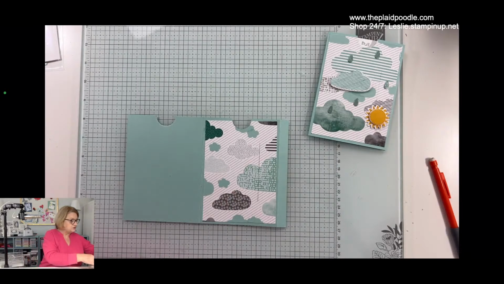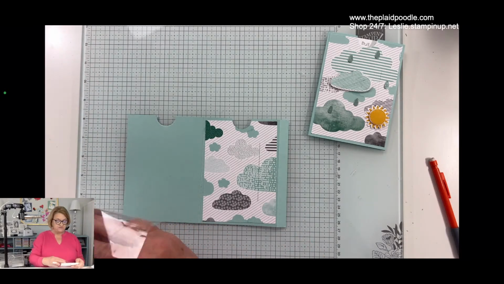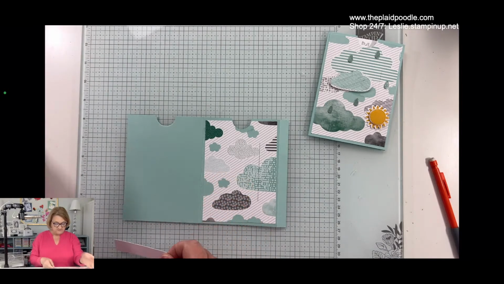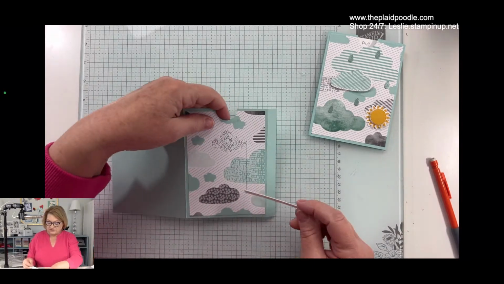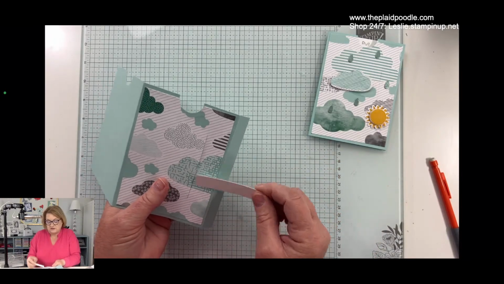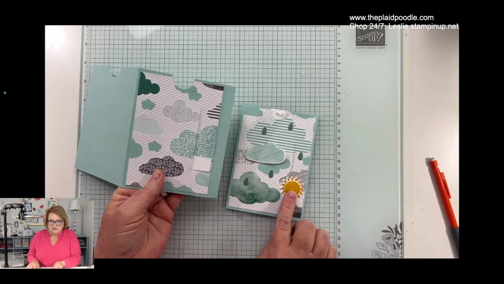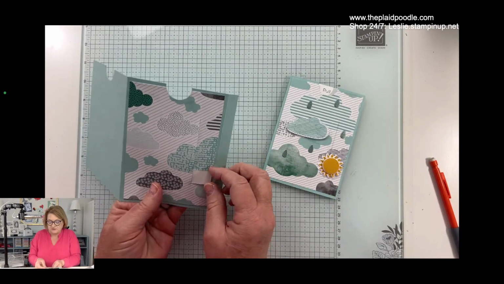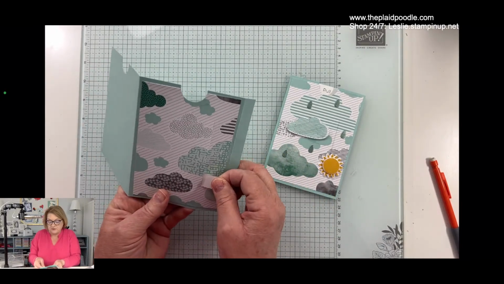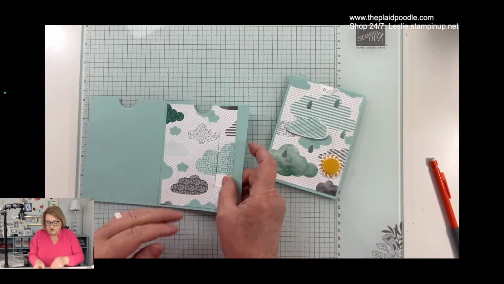Okay, the next thing we're going to do is insert a little strip. I've cut a strip, I think it's 5/8 inches. Yes, 5/8 inches by 3 1/4. We're going to put this right through the slit. So here's the cut on the front. And I only need a tiny little area to glue my little sun that I'm going to make, my little die cut. So I'm going to just put it in about that far.